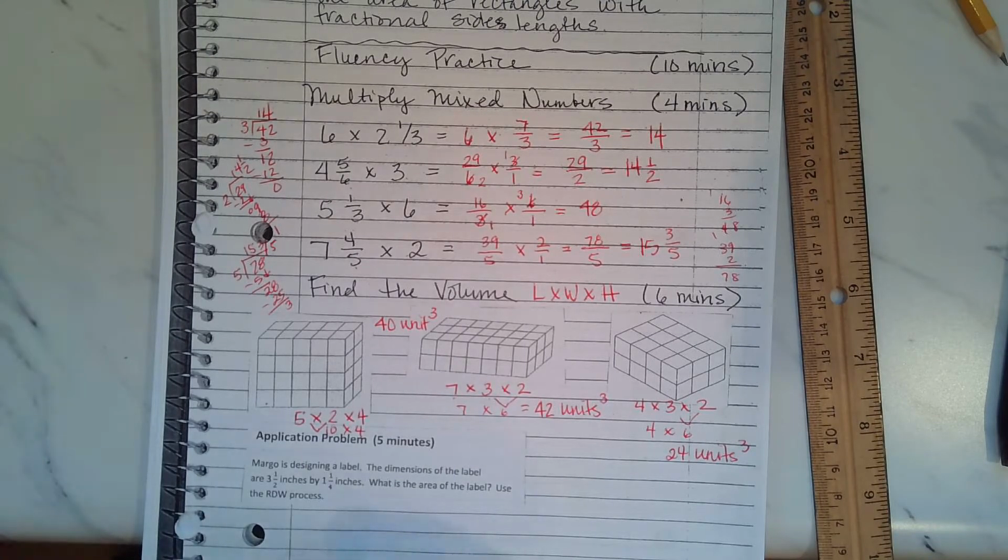Now, last problem is the application problem. You're applying what you learned yesterday to this problem here. So I'm going to stop and I'm going to have you work this out and then we'll come back and correct it together. So go ahead.